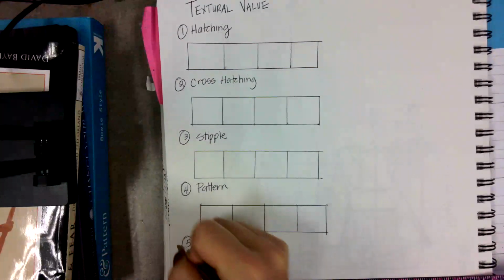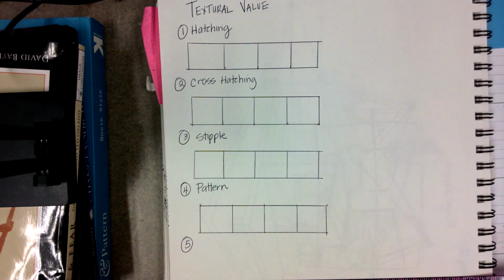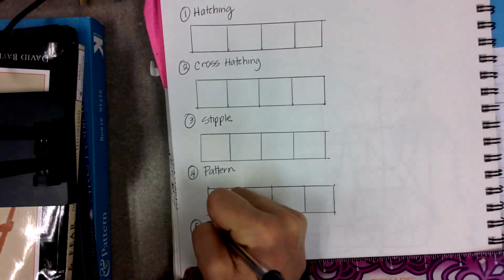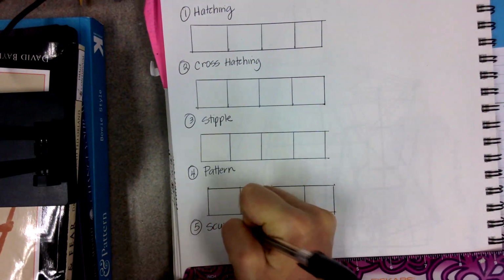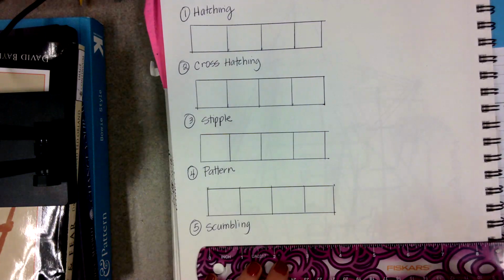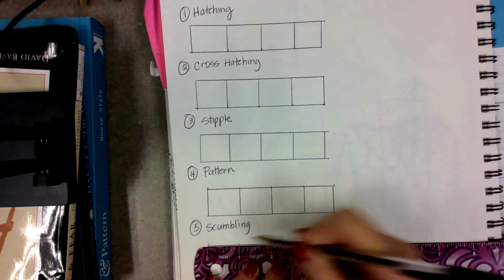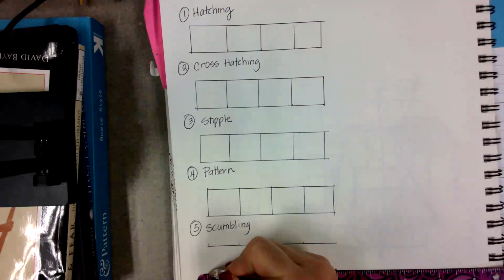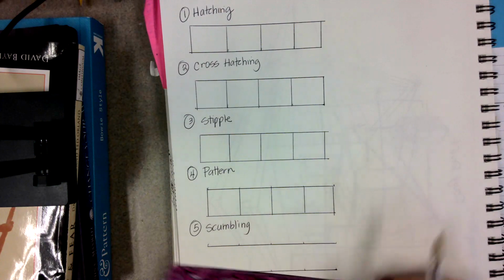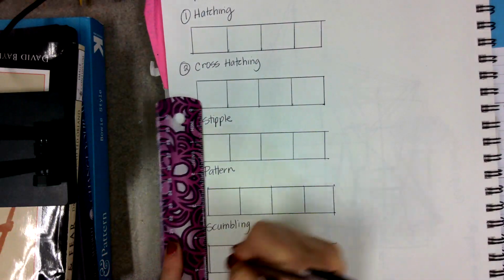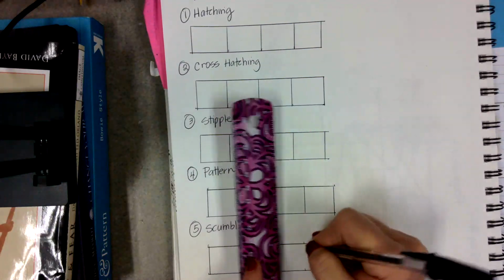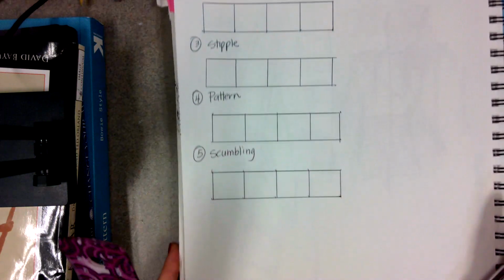And number 5, if you feel more comfortable drawing these in pencil first, go ahead and do that. But really, this is just a place to practice, so it's okay if it's not perfect. Scumbling, that's an exciting one. All right. And then you will choose one of those. These are all flat values, and we're going to label them really quickly.